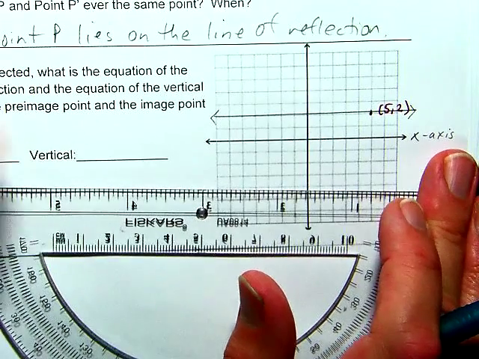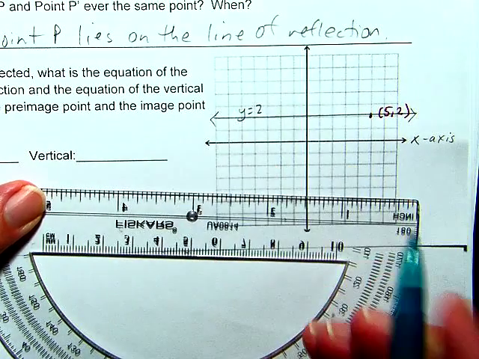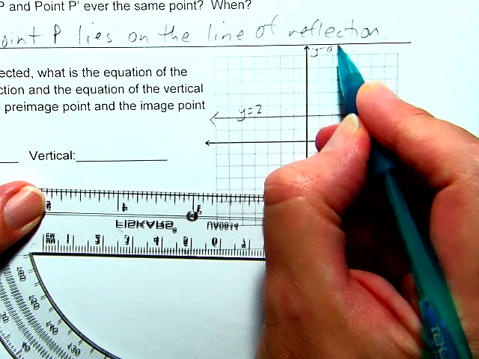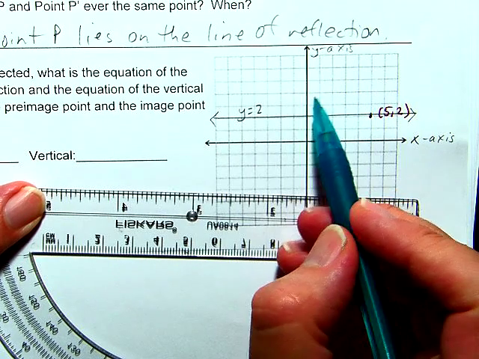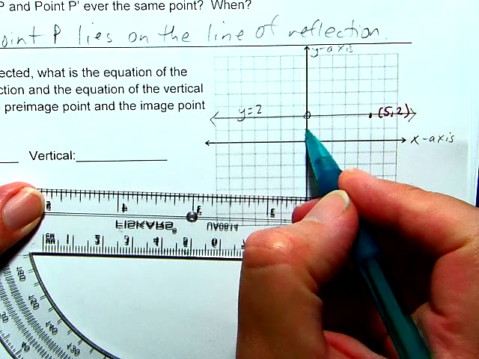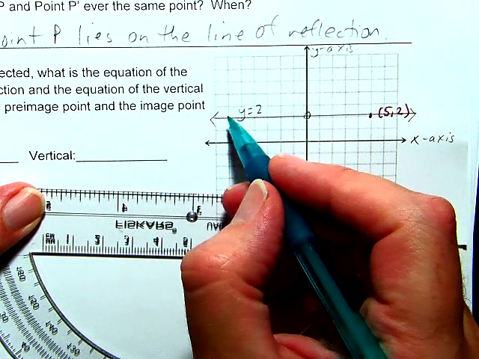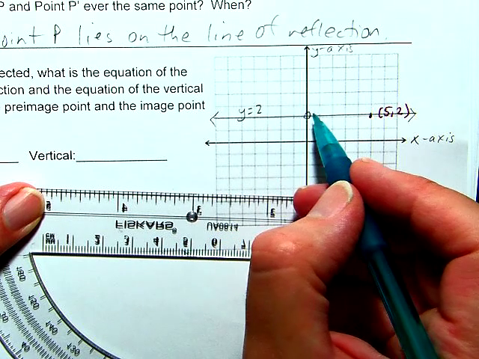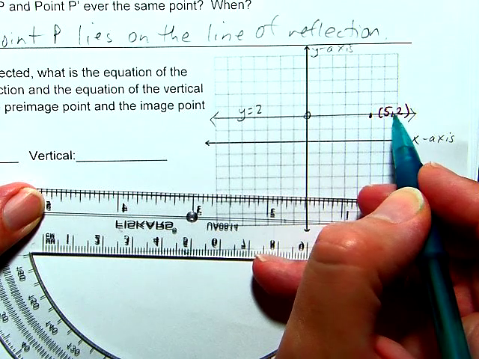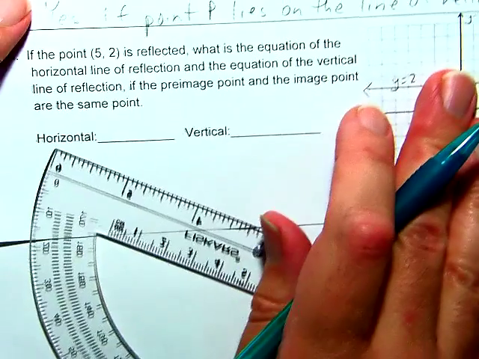Well, the equation of this line is y = 2. And that's because if you look at the y-axis, the line crosses the y-axis where y = 2. And for every point on this line, although the x value changes, the y value is always 2. So for our horizontal line, we have the equation y = 2.